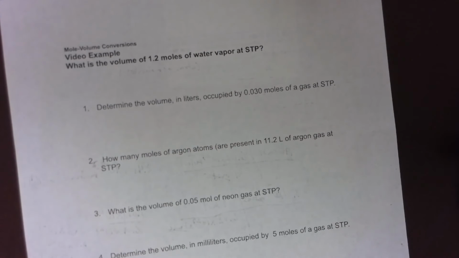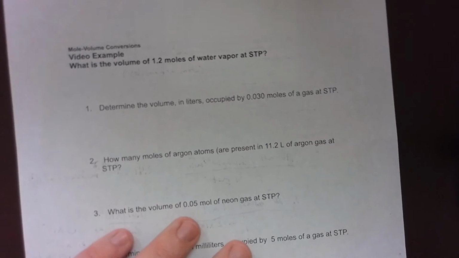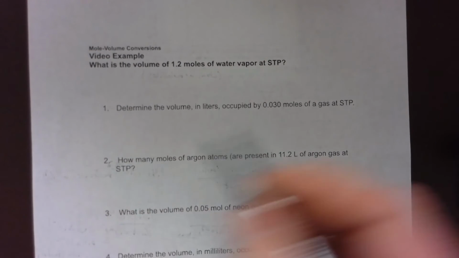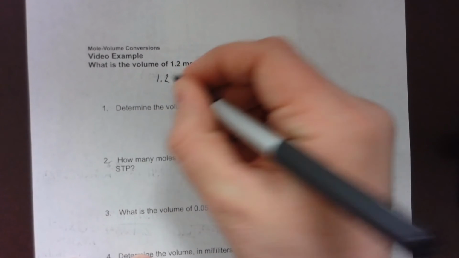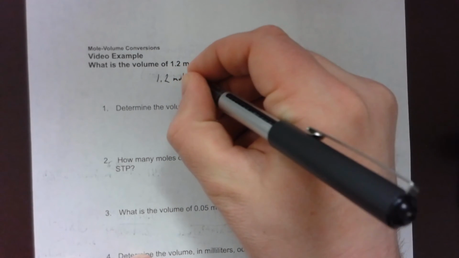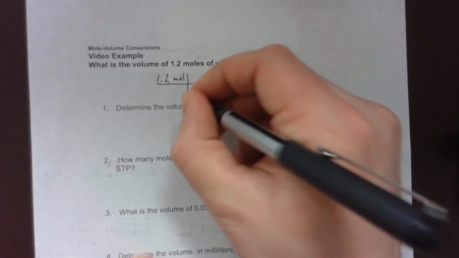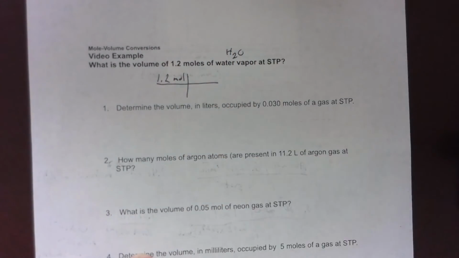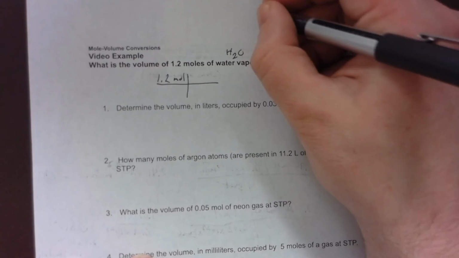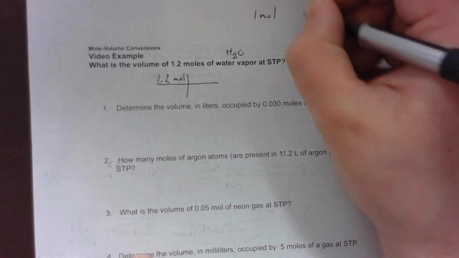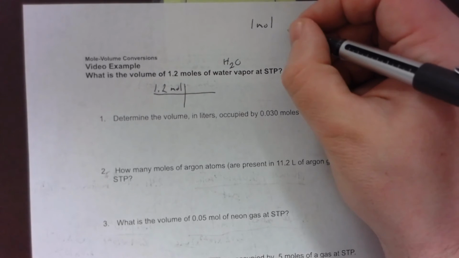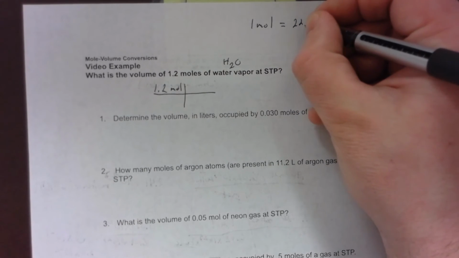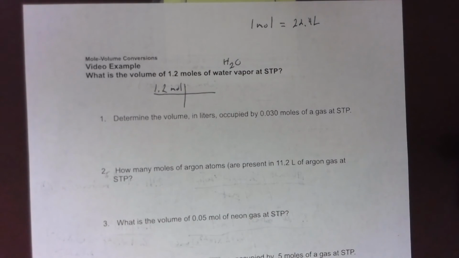Now, for our volume, let's do the volume together. So what is the volume of 1.2 moles of water vapor, so H2O, at STP? Remember, 1 mole equals 22.4 liters of any liquid or gas. Well, gases can be considered a fluid.